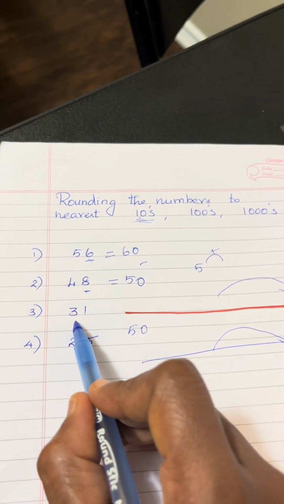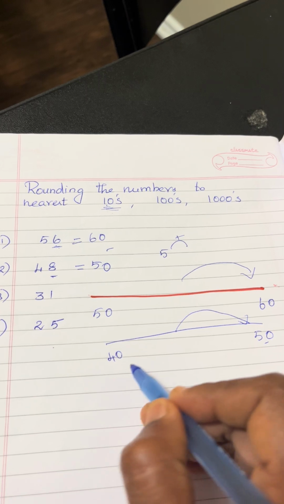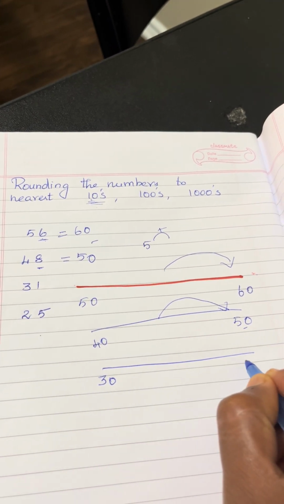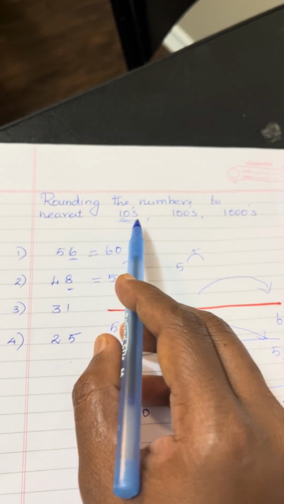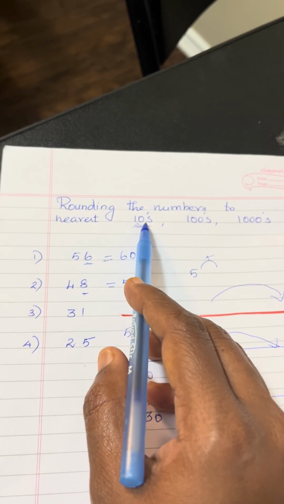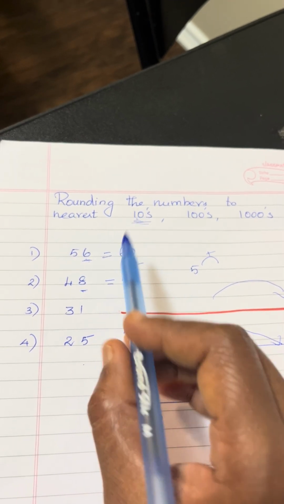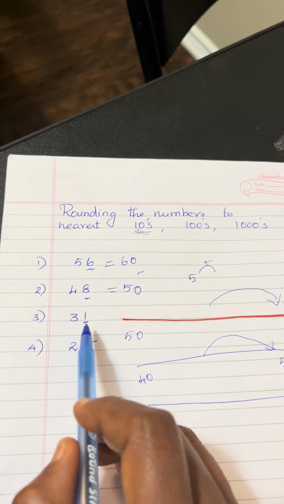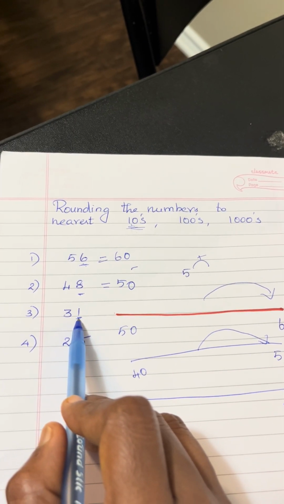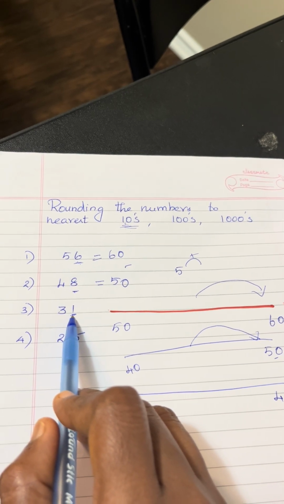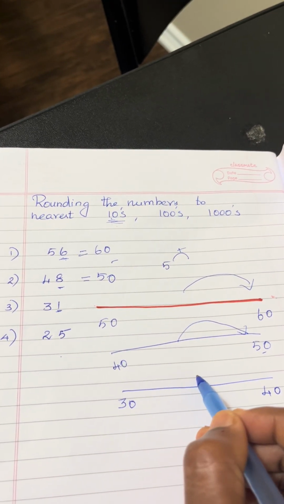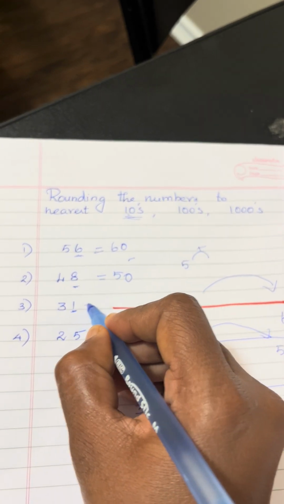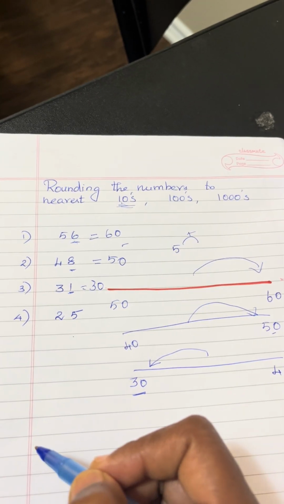Okay, the next one, 31. Where does 31 lie? 31 lies between 30 and 40. How are we going to round to tens? How many zeros are there? Only one zero is there, so you're going to look at only one digit in the ones place. The number is 1. Do you think that it is more than 5? No, it's less than 5. So we are going to go all the way to the left hand side. The number is 30. So we are going to write down the answer as 30.